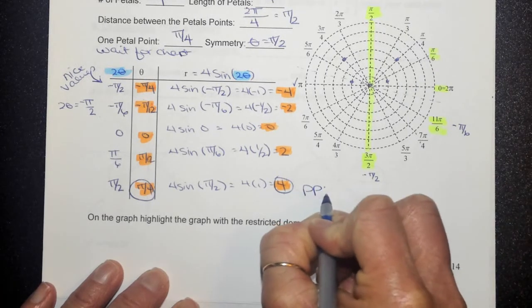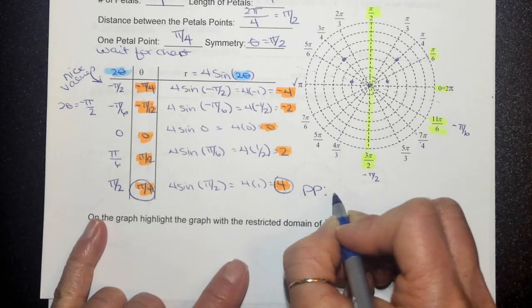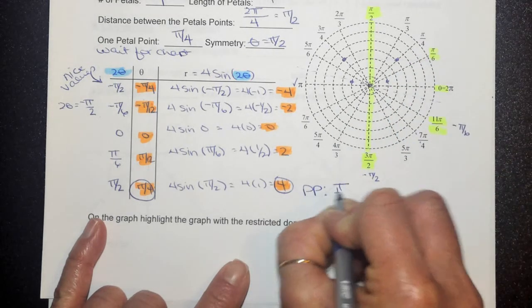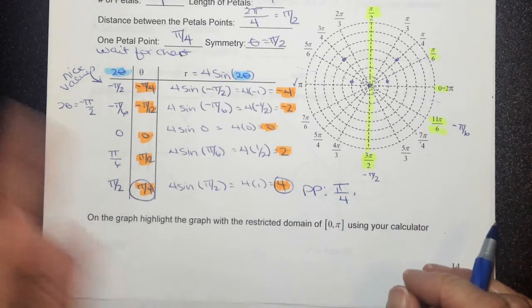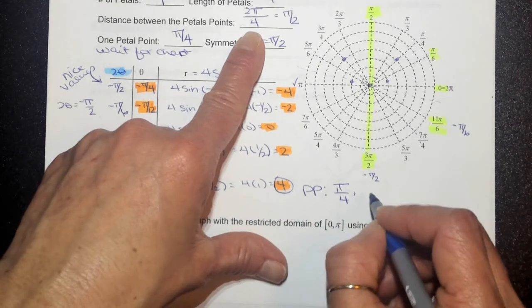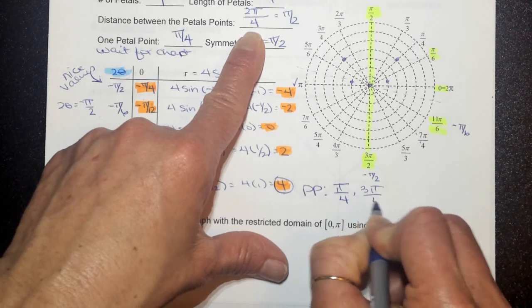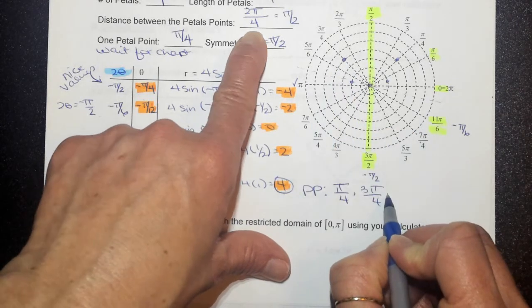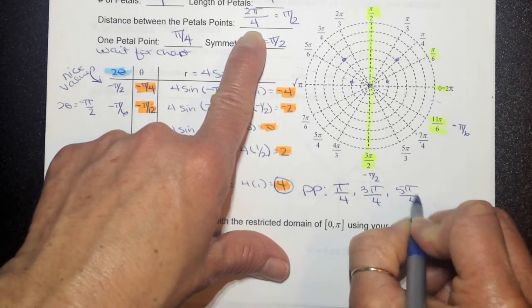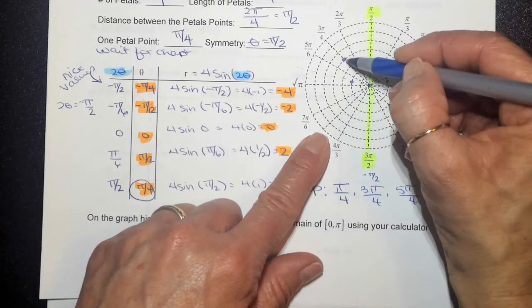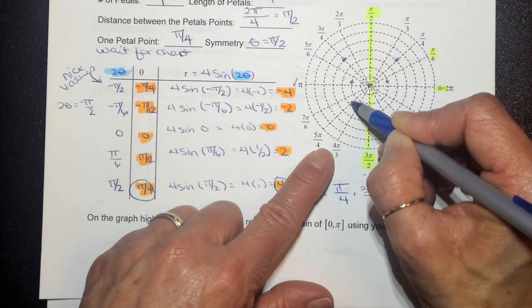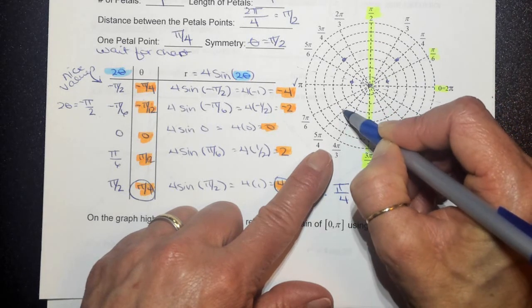If I start with pi over 4 because that's at the highest, then I'm going to add 2 pi over 4, which means I'm going to have a point at 3 pi over 4, which I already have one. And then I add another 2 pi over 4, which is 5 pi over 4. I don't have a point out there yet, so I'm going to go over here, and at 5 pi over 4 I'll have 1, 2, 3, 4, and I'm going to plot this point out here.